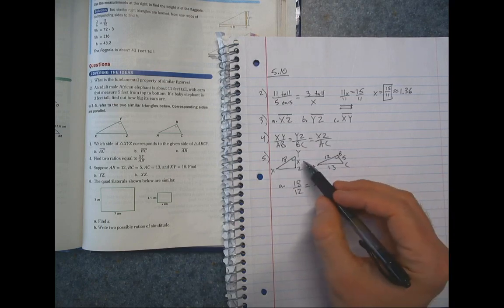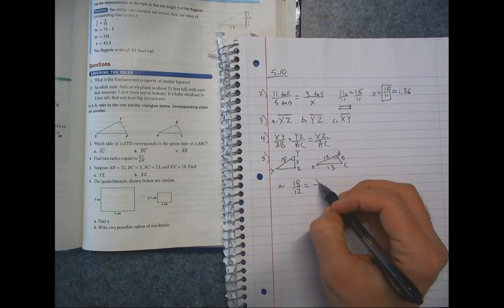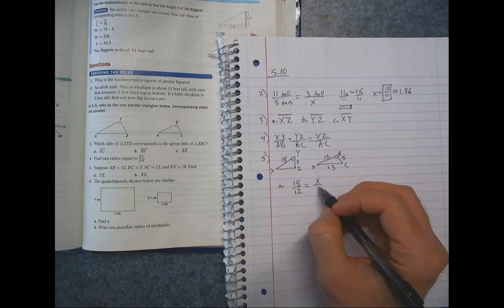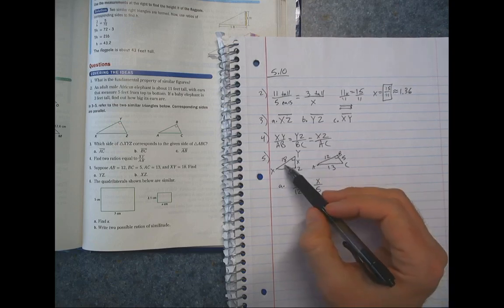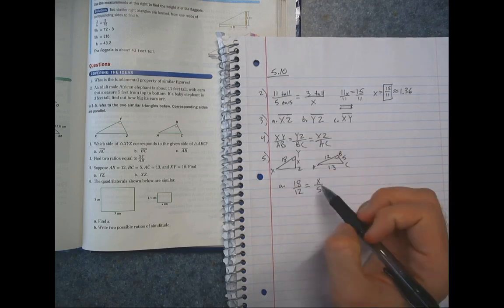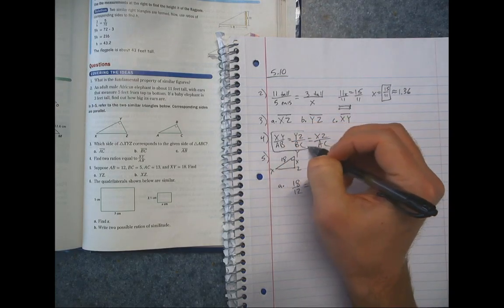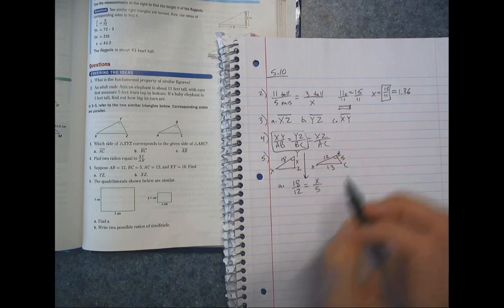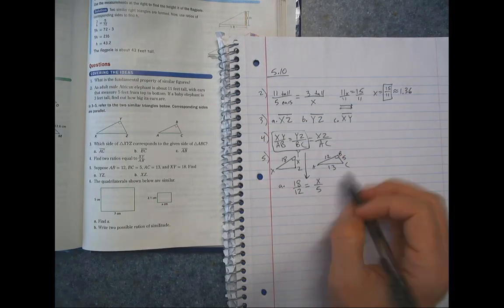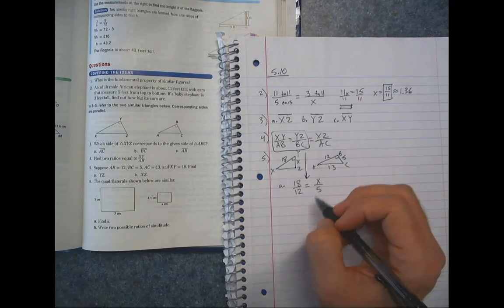So 18 to 12. And since I need this piece, I'm going to go ahead and put it right there compared to 5. So this is actually XY over AB equals YZ over BC. So it's actually this right here translated with actual values in it now. And now we can go ahead and cross multiply and find out what our missing piece is.